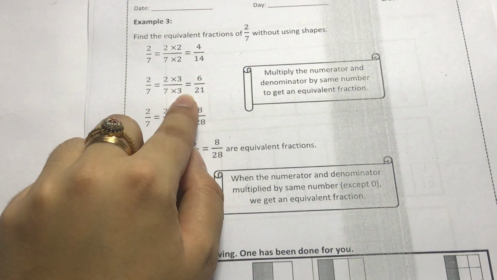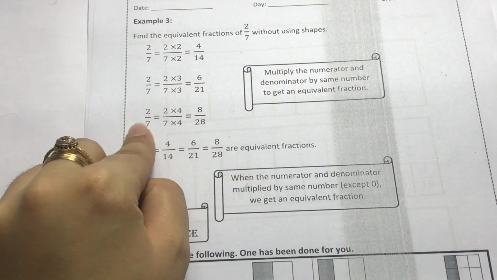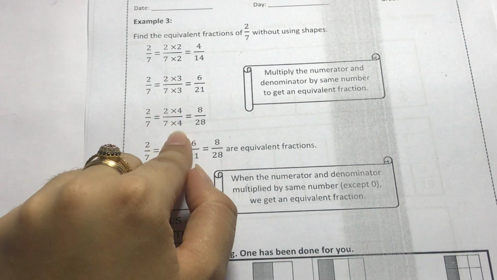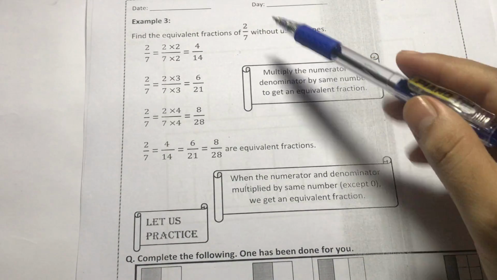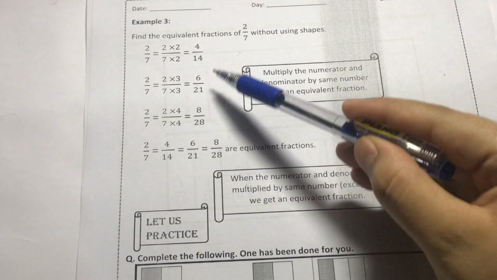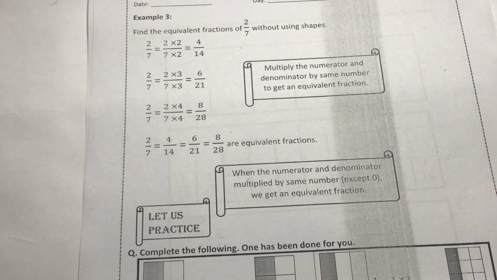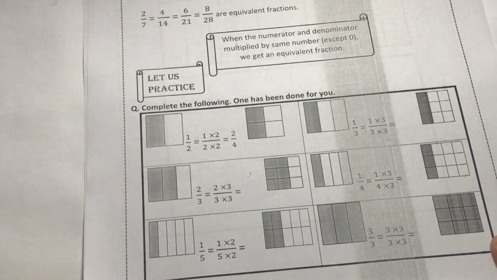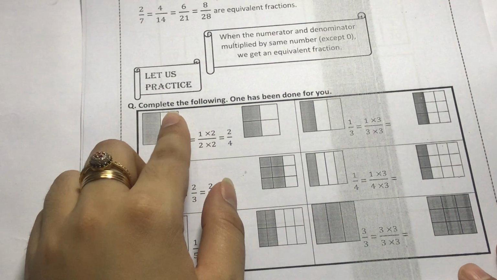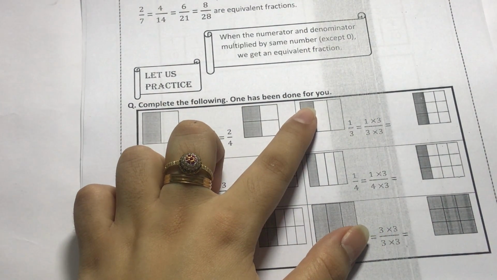Similarly, if we multiply it with 3, we get 2 3s are 6 and 7 3s are 21. If we multiply our fraction with 4, 2 4s are 8 and 7 4s are 28. So equivalent fractions of 2 over 7 are 4 over 14, 6 over 21 and 8 over 28, right? Okay, now let's do some practice. Question: complete the following. One has been done for you.